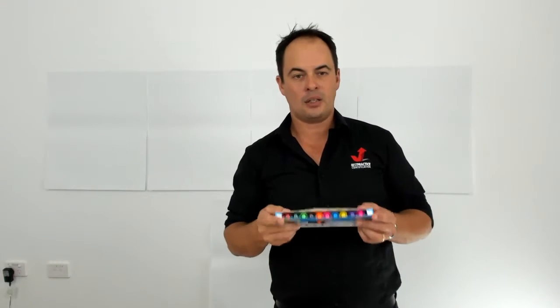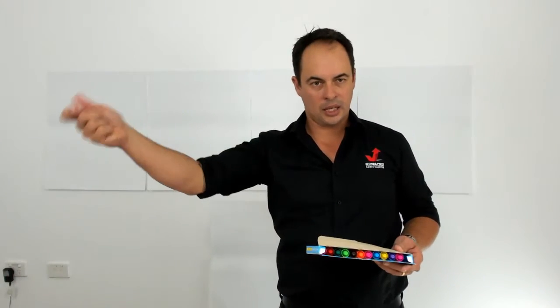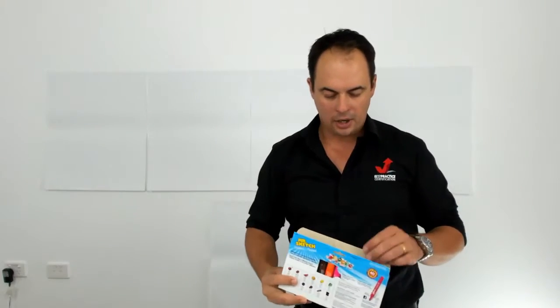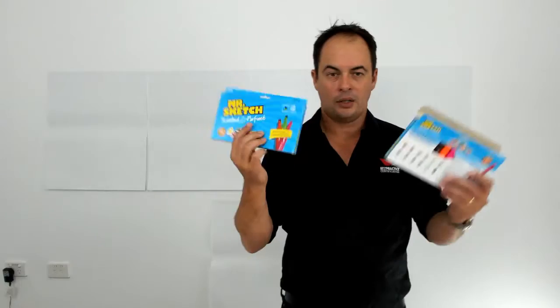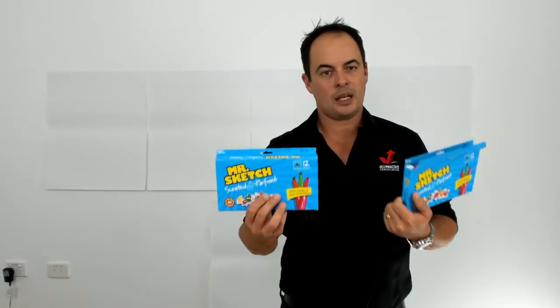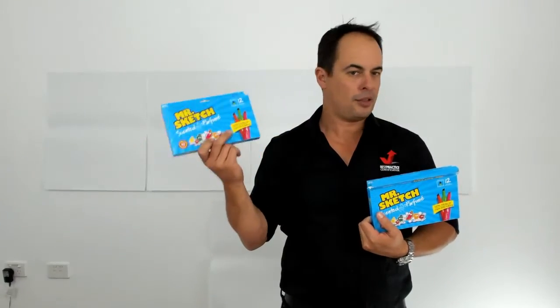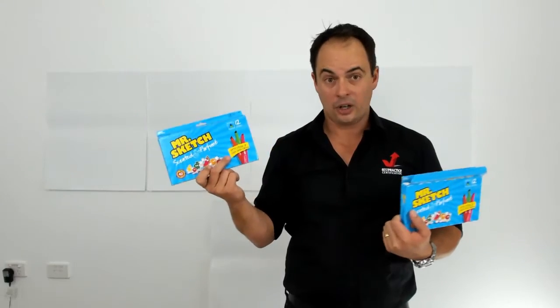You've got to be careful that your kids don't steal them, because I've got to constantly go home and get them and bring them back to work, because they end up at home. So they're a great texture. I've got 4 boxes of these on rotation. They're Mr. Sketch. In Australian dollars, I pay about $30 a box. They're not cheap, but what you pay for is what you get.